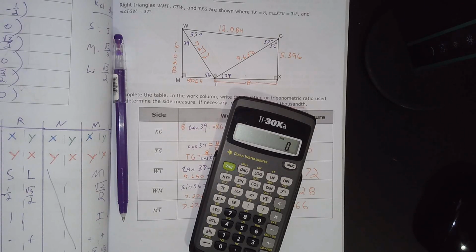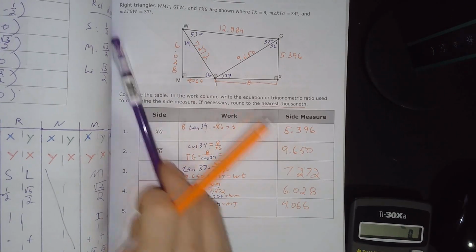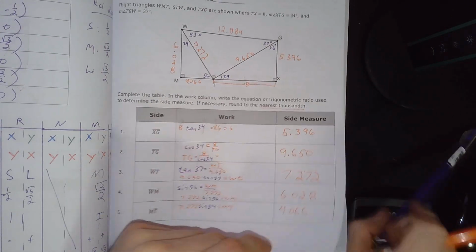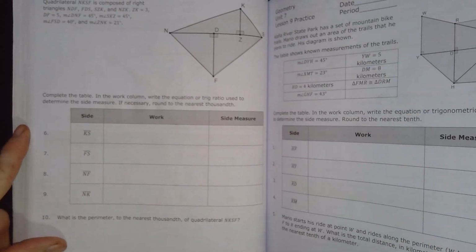So yeah, that just makes more common sense to me. All right, moving on to the next one. Okay, let's slide this over. Hopefully I can... I'll push the focus button.